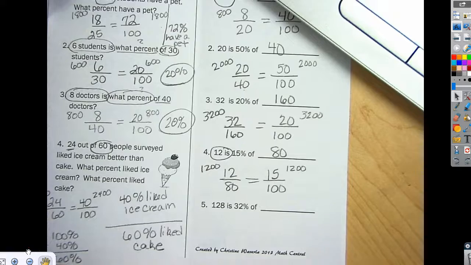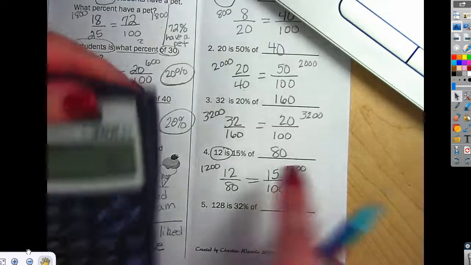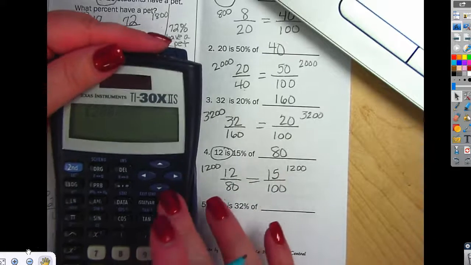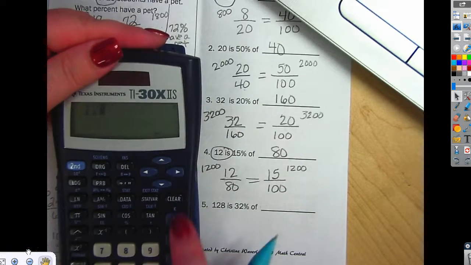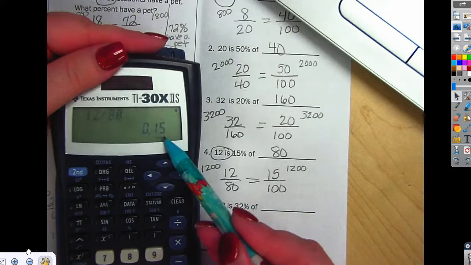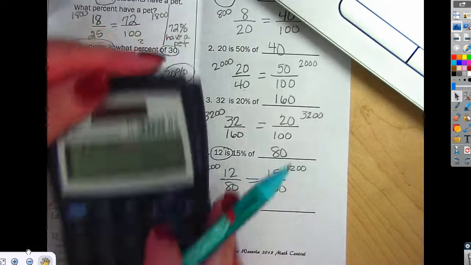All right. And could you check these if you wanted? Could I say 12 divided by 80 and make sure I got 15%? 12 divided by 80, and I get 0.15, and is that 15%? Yes, it is.